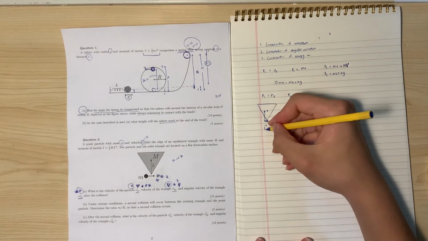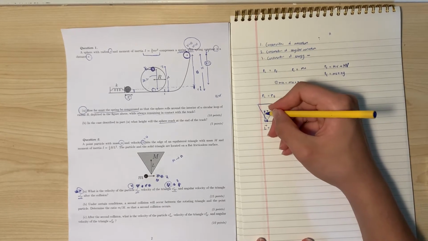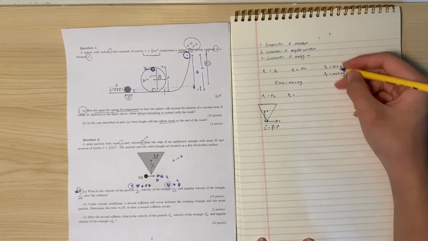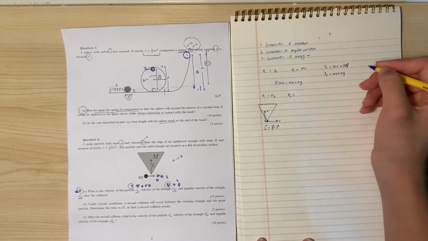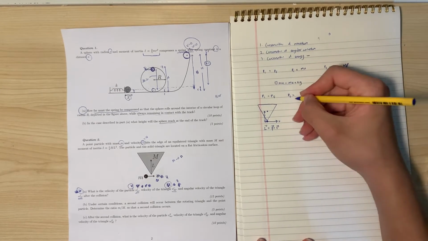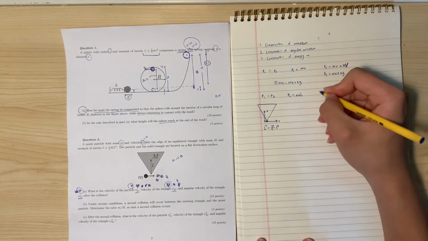Angular momentum is just linear momentum times the radius. The linear momentum we define as MV, so here it's MU, times the radius, which is L: MUL.